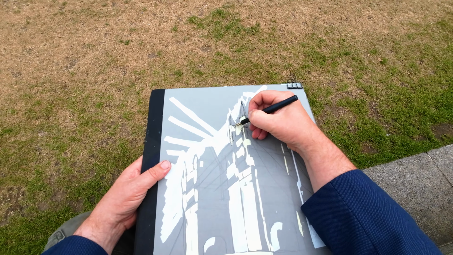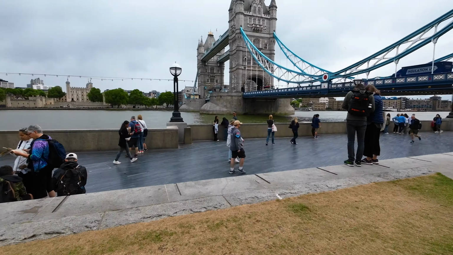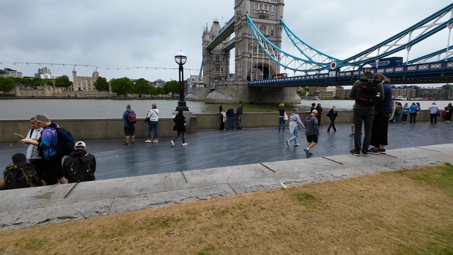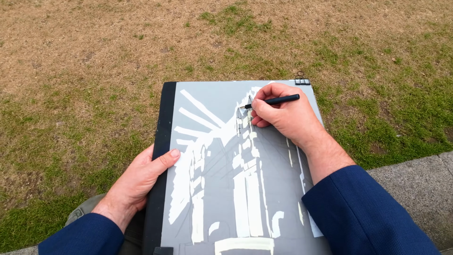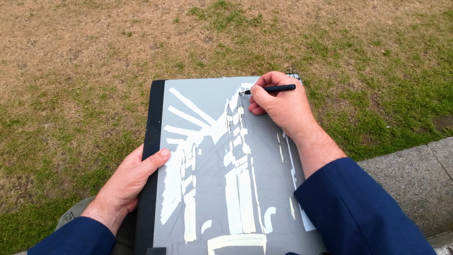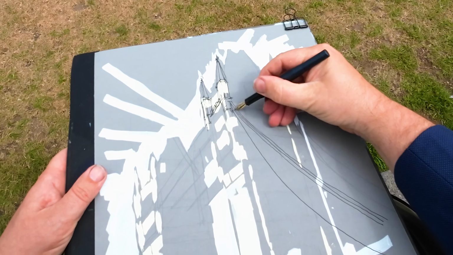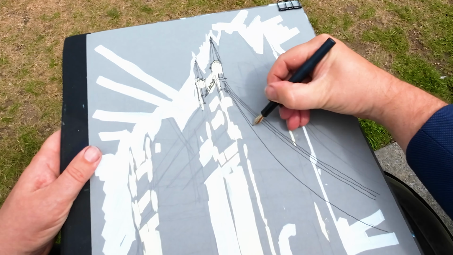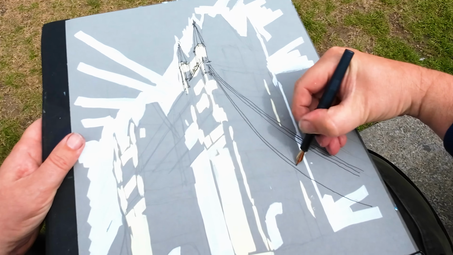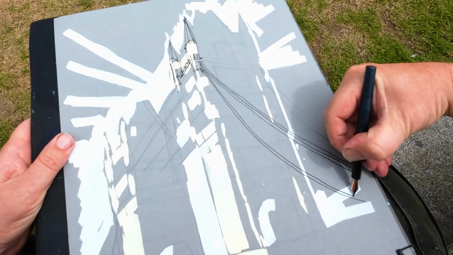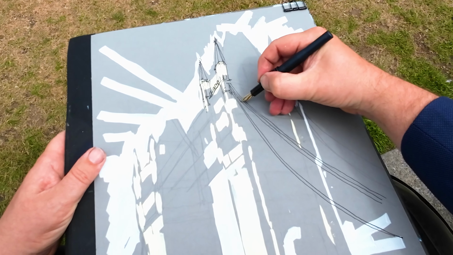The line and wash process is something I'm very familiar with, and to change your technique can be liberating, challenging of course, and sometimes you end up having to throw the drawing away, but there's a joy to discovering something different in yourself simply by changing the process or changing the pen you use.